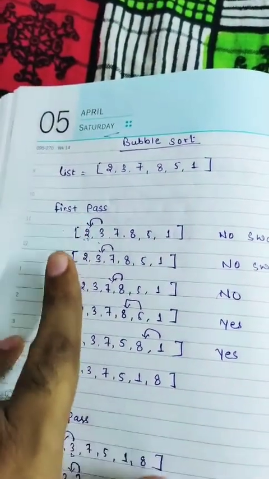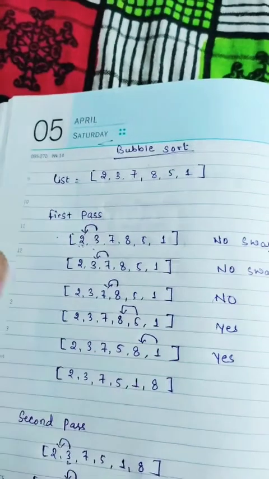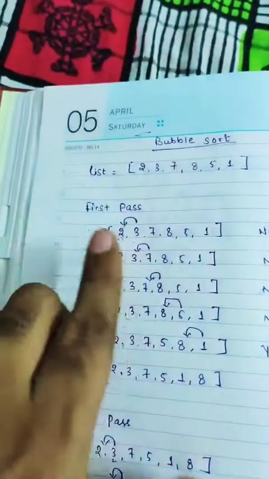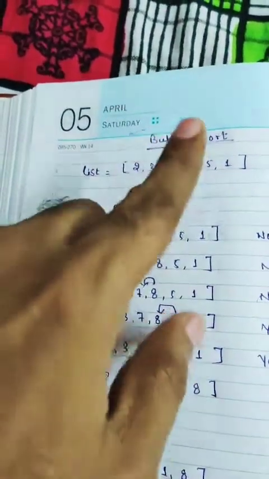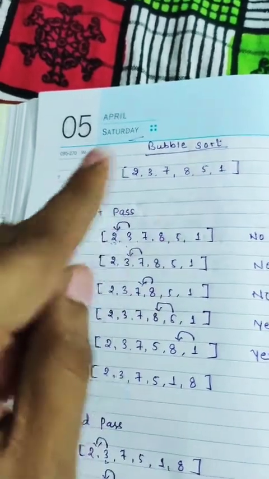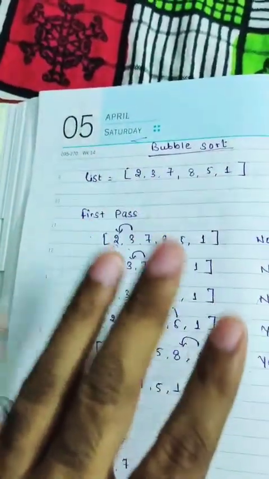So in first pass, see here, I have defined a list 2 3 7 and 5 1. The list I am going to take for bubble sorting.